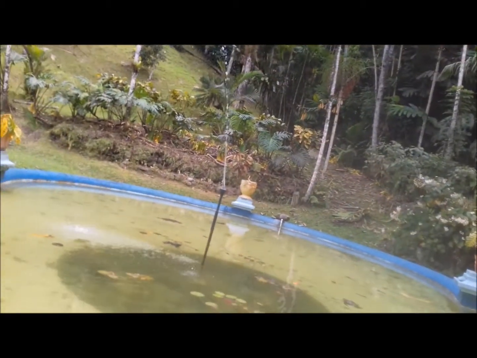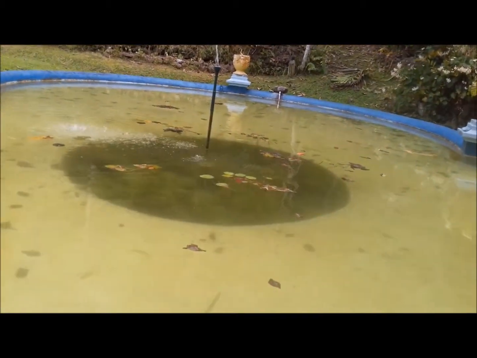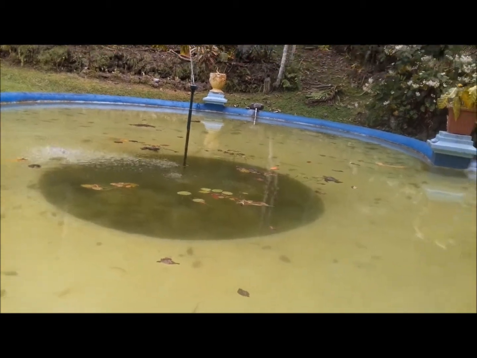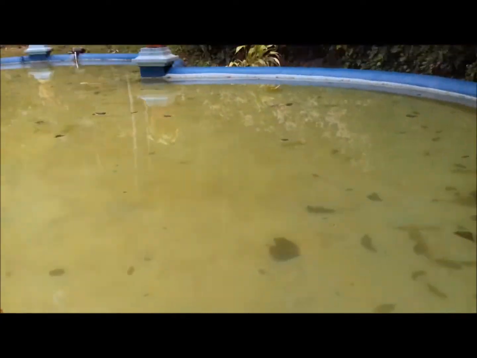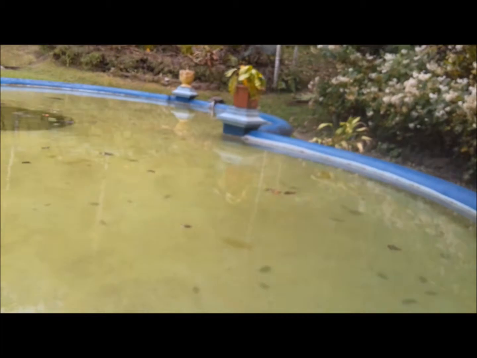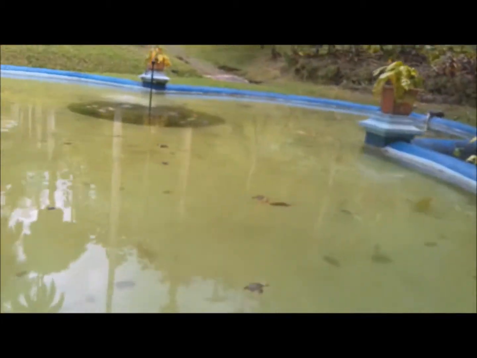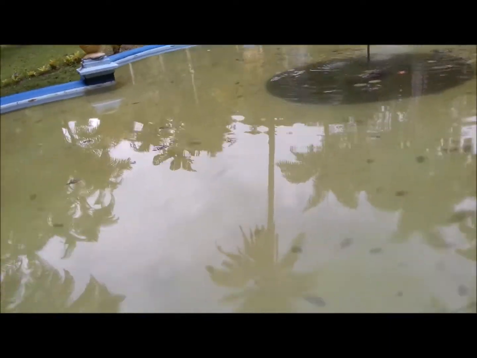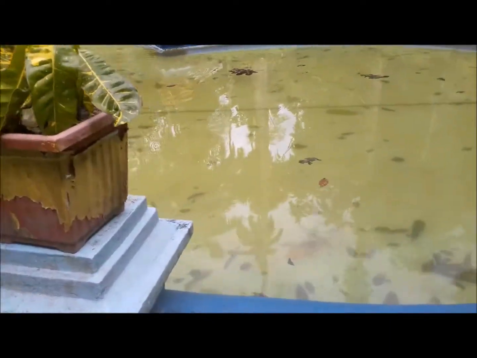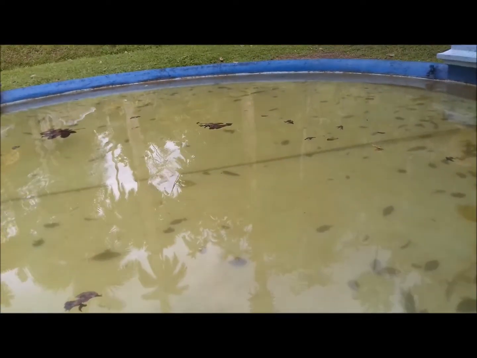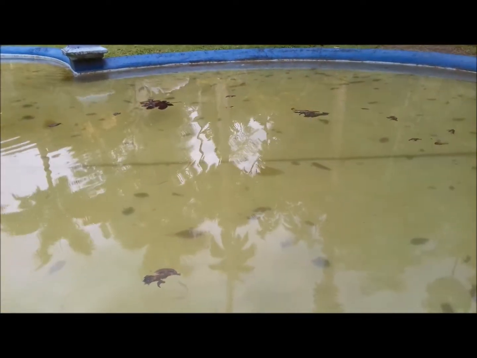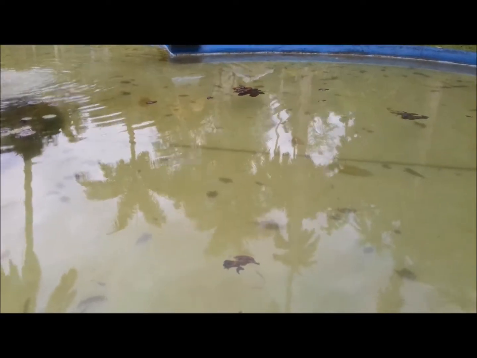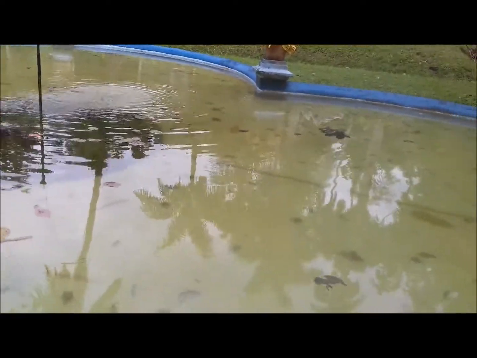Oh, there's a fish in there, at the centerpiece. And these are some of the lilies which I want to buy to put in my window pond. Only one fish all over so far, and several tadpoles. At one point in time this was filled with fish. Now not much fish exists in there.